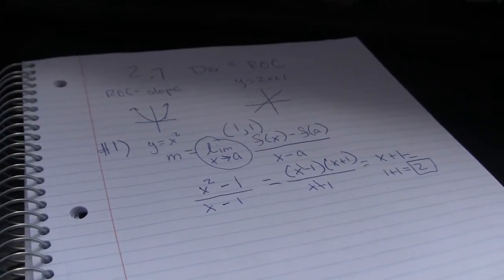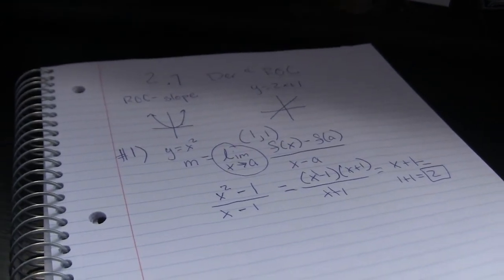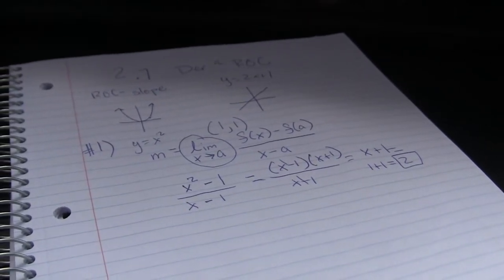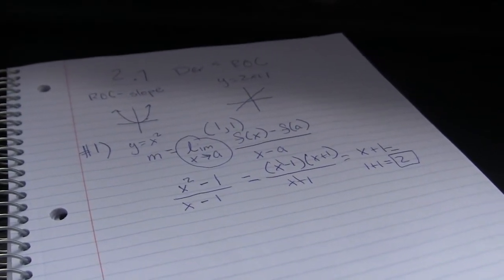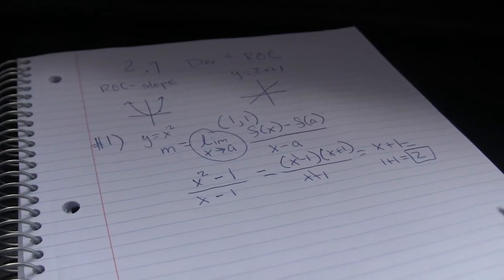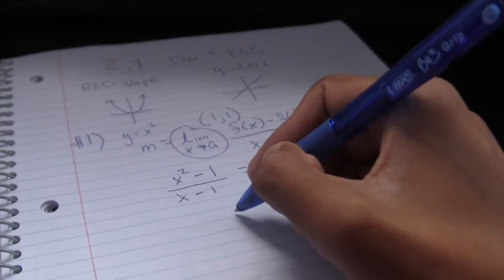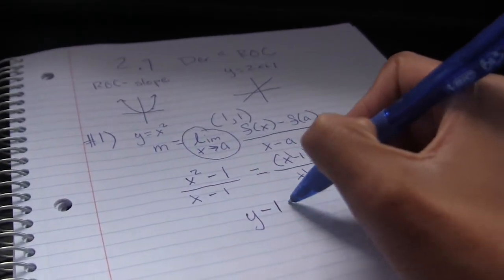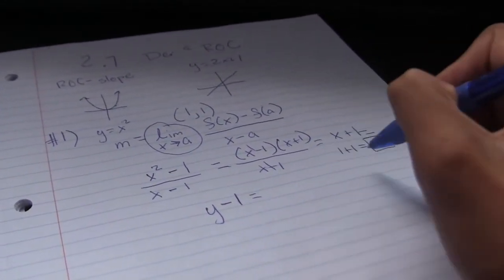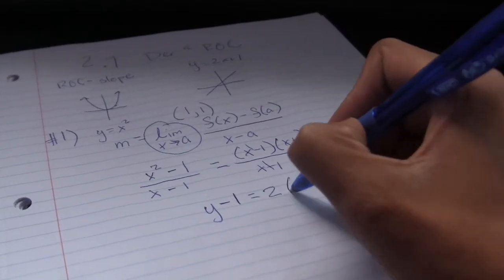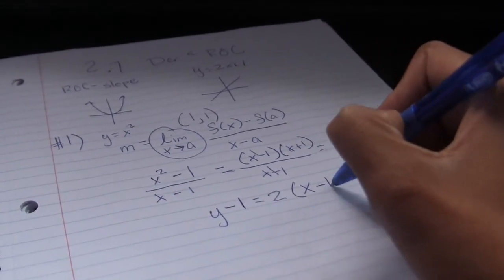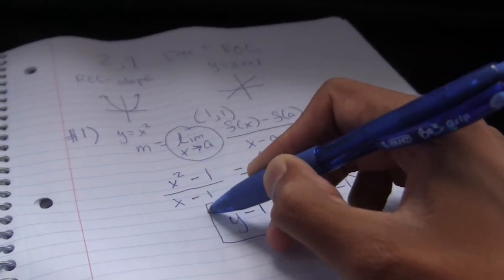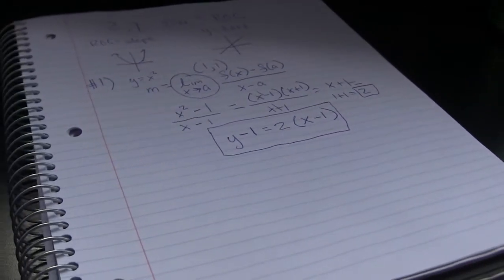But that's not all we've got to do. We have to find the equation of the tangent line at the point (1, 1). Just like any other line, we need a slope and a point. So let's put it in point-slope form: y minus 1, using the y value over here, equals 2, where our slope comes into play, times x minus 1. And there you have it. That is the equation of the tangent line at the point (1, 1).